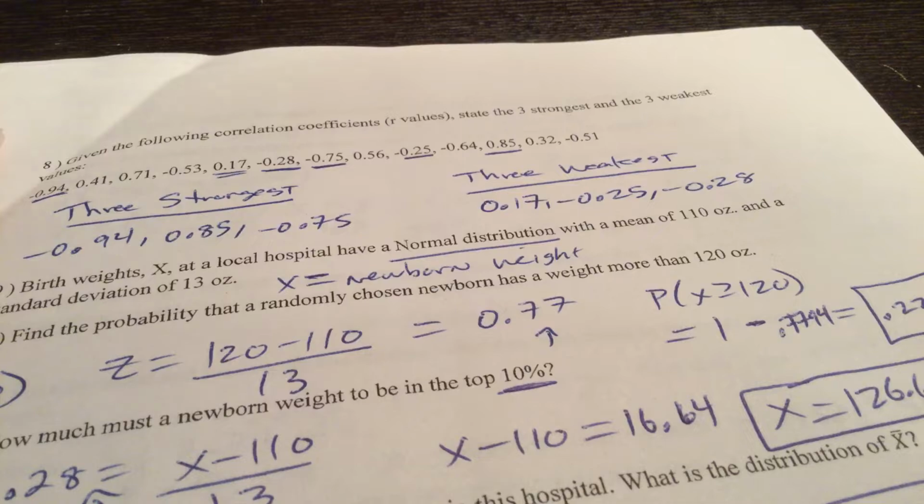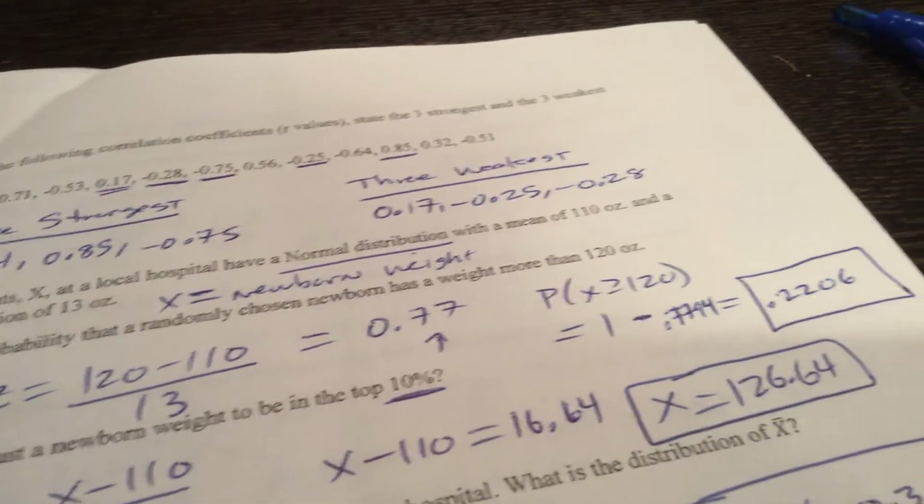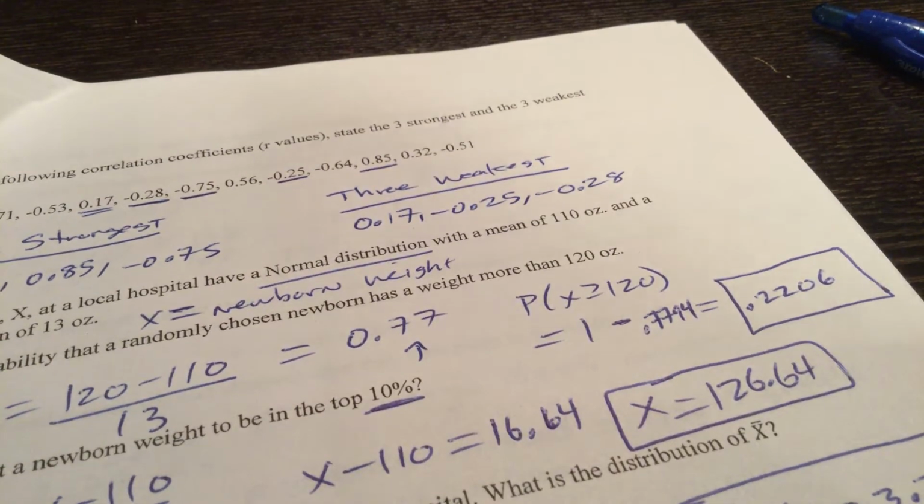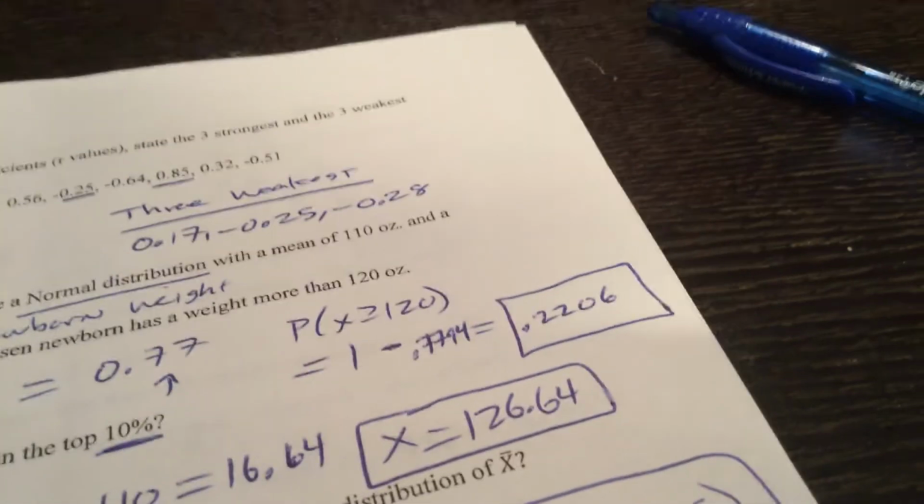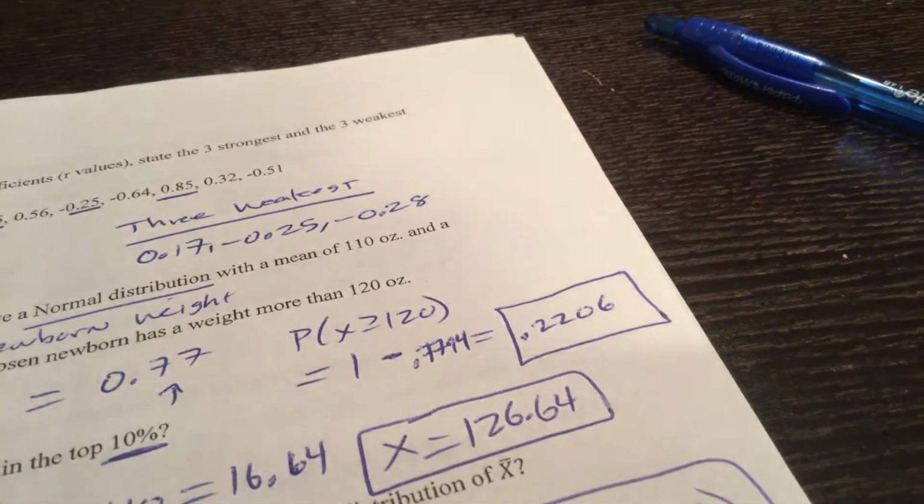Get out your Z table. I'll give you a link to one. You guys should have about 8 in your possession. 0.77, if you look it up, has an area to the left of 0.7794, but you want greater than or equal to, so you have to give the complement, 0.2206, as your answer.